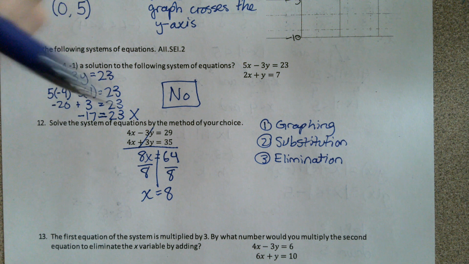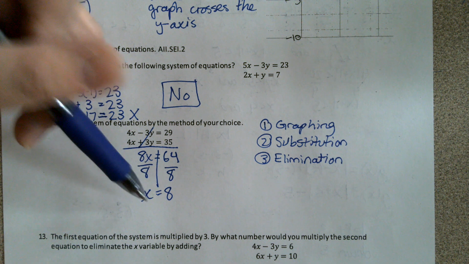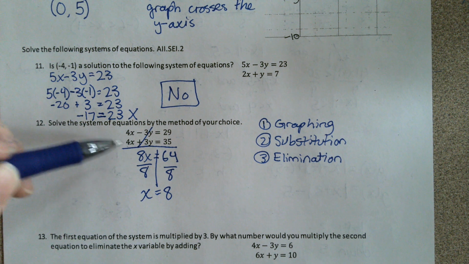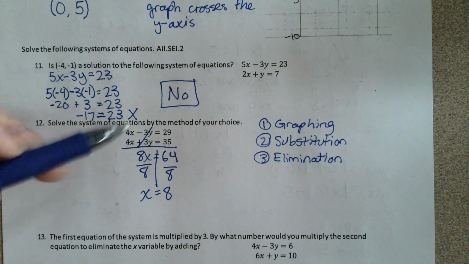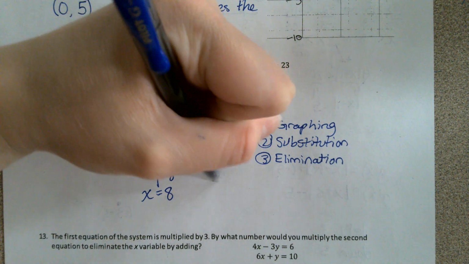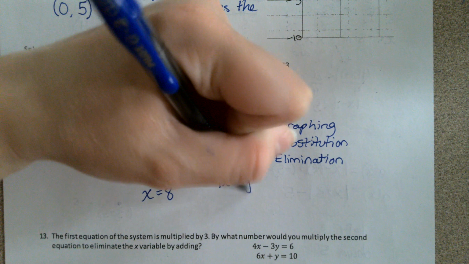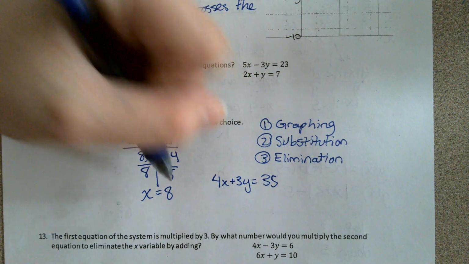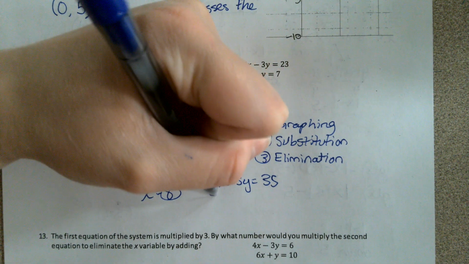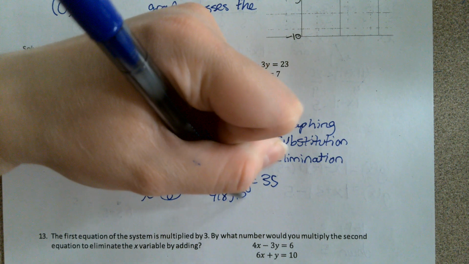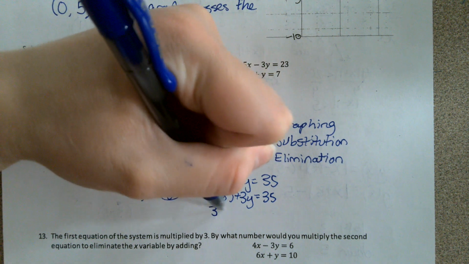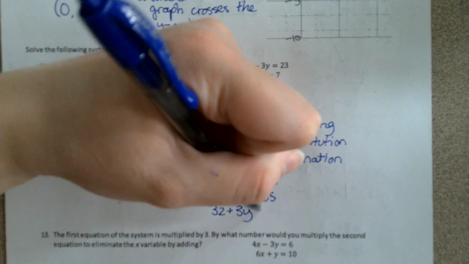Don't forget to fully complete the problem. You have to solve for y. You cannot just solve for x. So you pick an equation. I typically go for the bottom one in this case because it is all positives, no negatives to worry about. So we have 4x plus 3y equals 35. You take your x value and plug it in here. So now we have 4 times 8 plus 3y equals 35. 4 times 8 is 32. Plus 3y is 35.